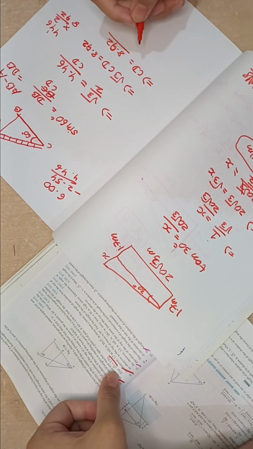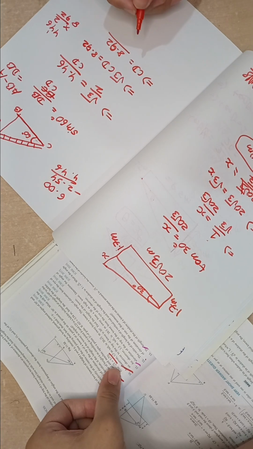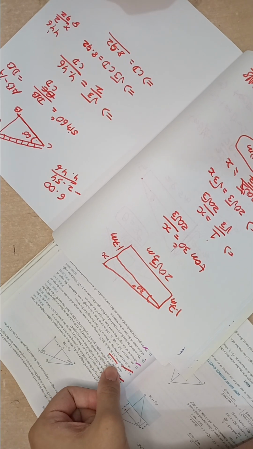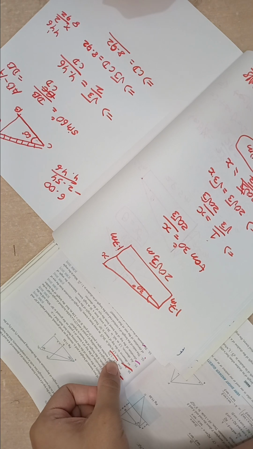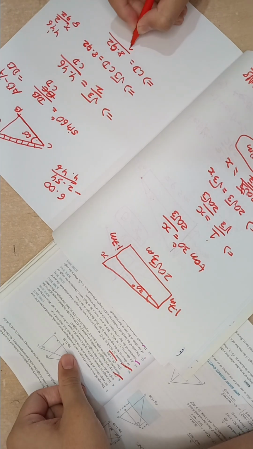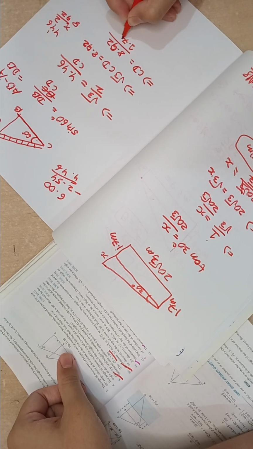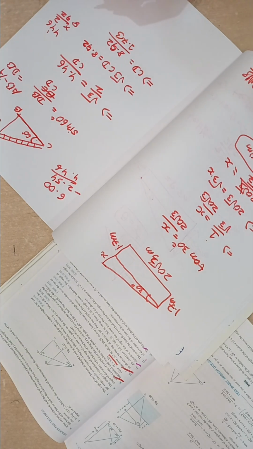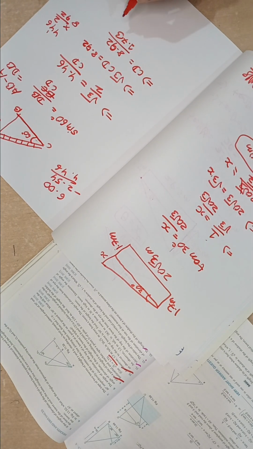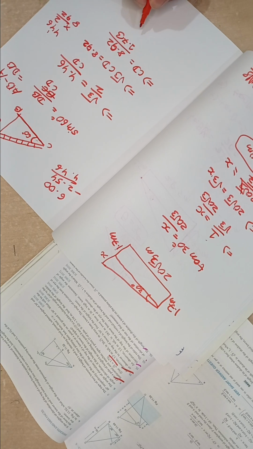Here it's given to use root 3 as 1.73, and remember one thing: whenever it's given to use root 3 as 1.73, do use it. Don't leave your answers in root 3. Okay, so this is the question. Now you have to divide it.